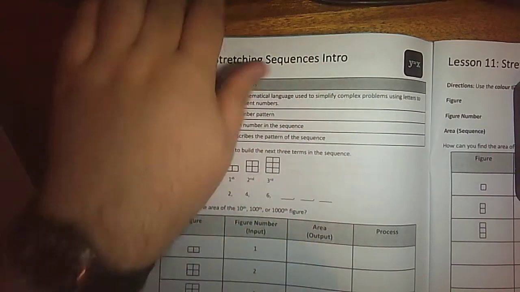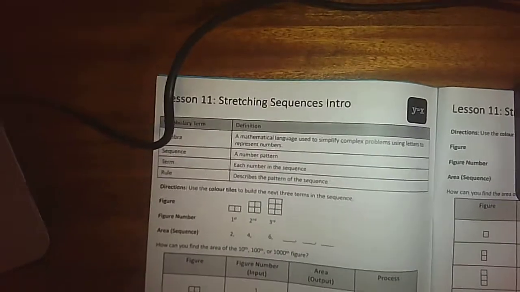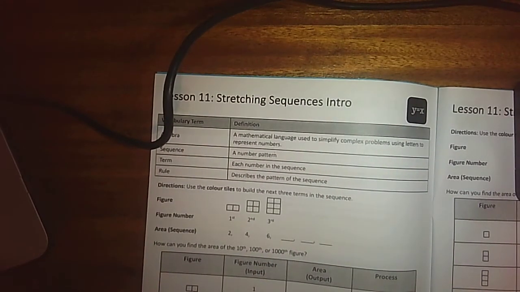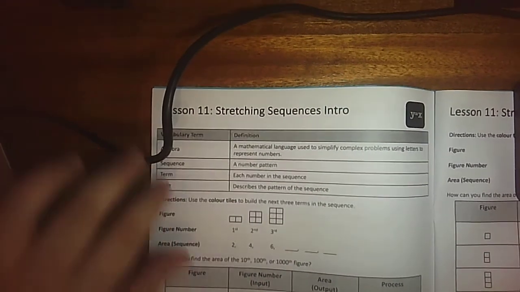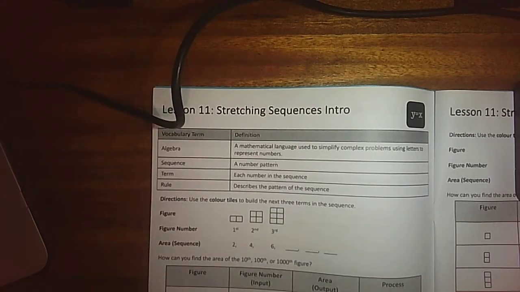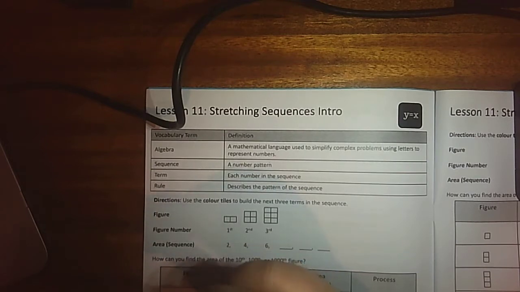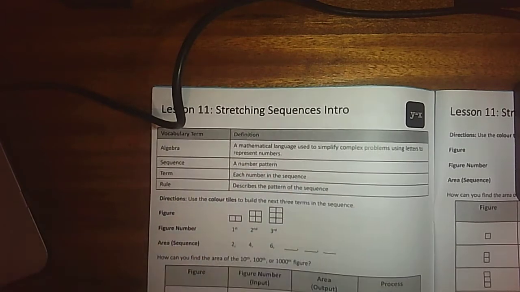Hello, Year 7s. I'm away on a professional development day, so I'm going to be learning some new skills. But while that's happening, I thought I would go through some of the questions in your booklet to get you started with sequences. Before we did sequences, we would have been adding and subtracting numbers, and we also multiplied and divided some numbers.